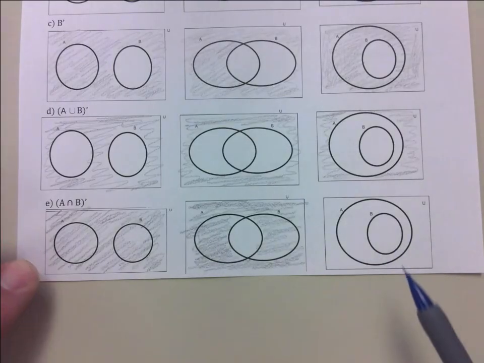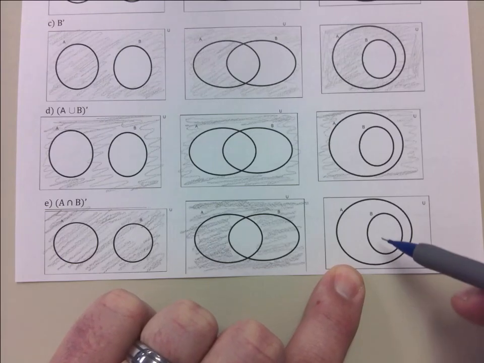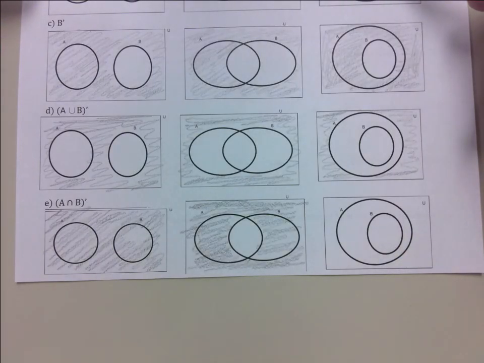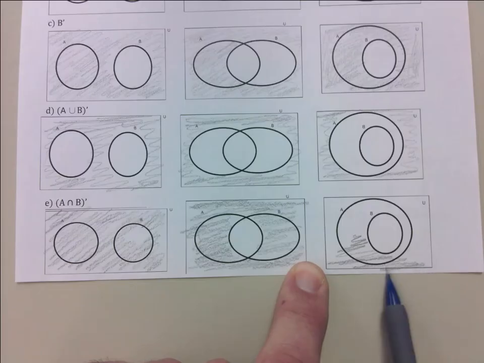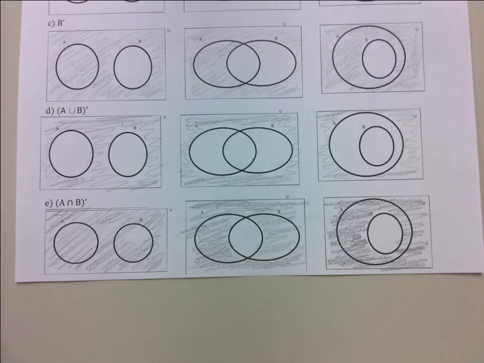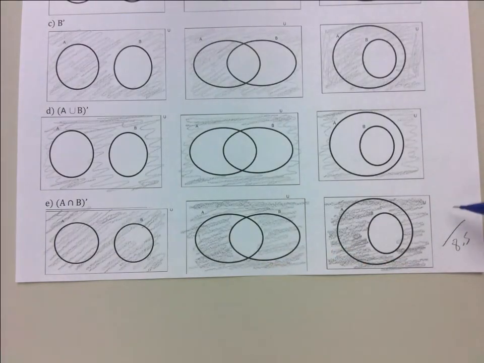Here, what's the intersection between these two? It's B, right? That's the intersection. You can go back to B. What is the intersection? Intersection is this. You don't want that. So it's everything except for B. So this page is worth 8.5, with the multiple choice and 7.5 that are involved in those diagrams. So mark that.